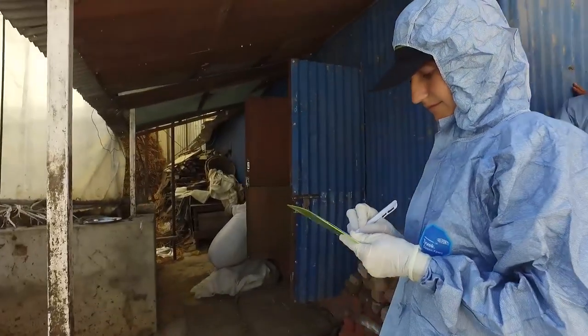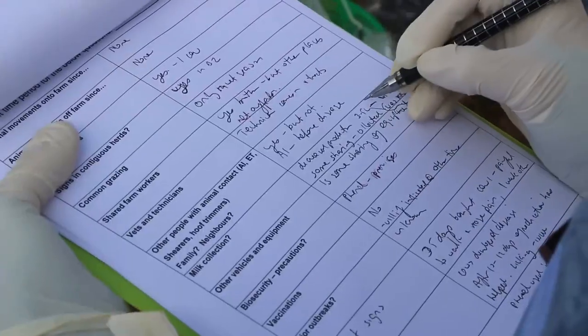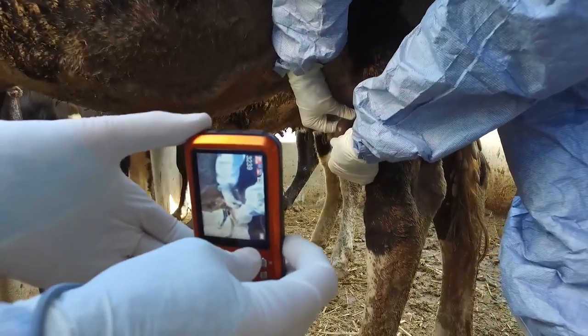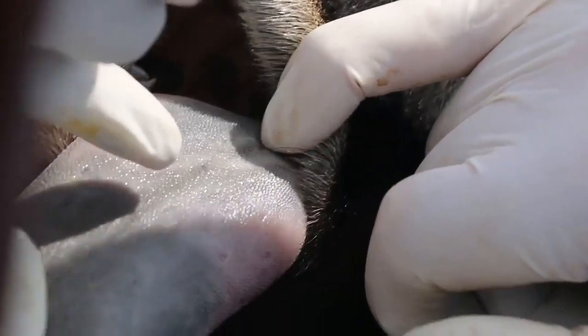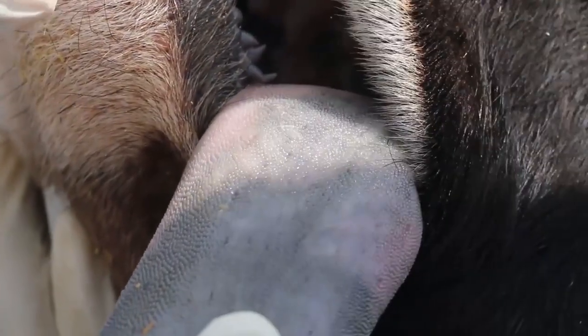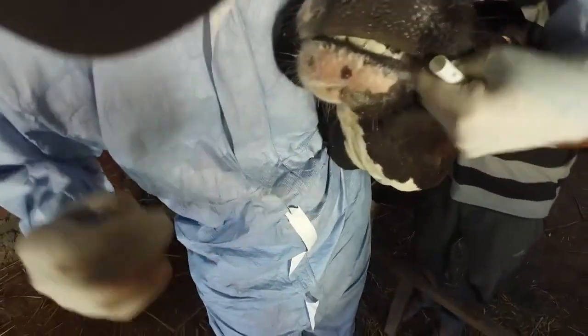You should make a note of each lesion you have seen with a brief description and your estimate of the lesion's age. Take a photo if you can. In our demonstration, we have focused on the examination of the most common sites for foot and mouth disease lesions, but you should conduct a full examination to cover other differential diagnoses.